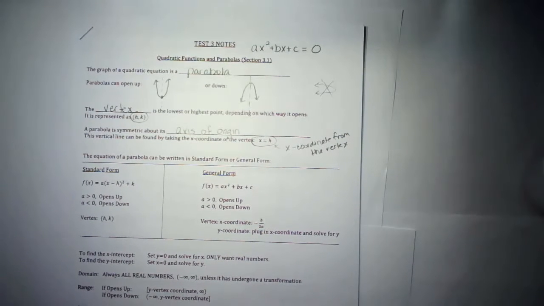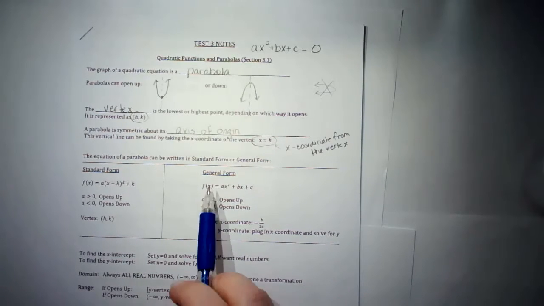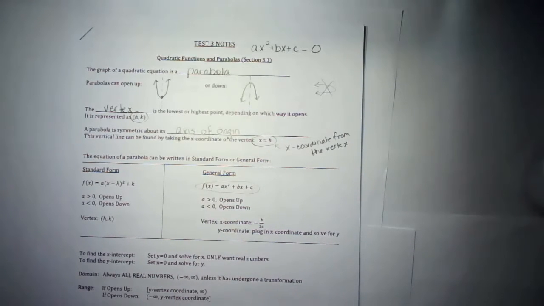Now, there's two different forms of a parabola that you're going to need to be familiar with. You're really comfortable with general form. You may not even realize that's what that was. But general form is the form that you've been factoring and putting into the quadratic formula your whole life, right? That's the general form of a parabola.